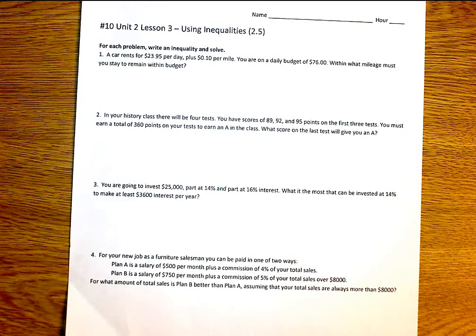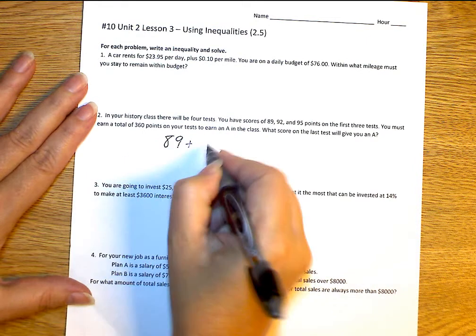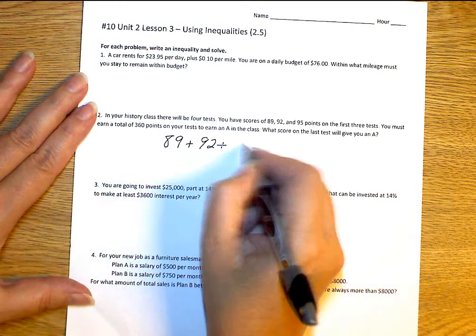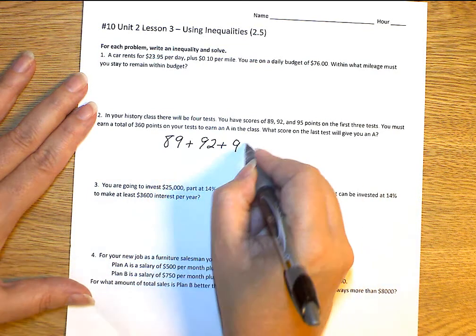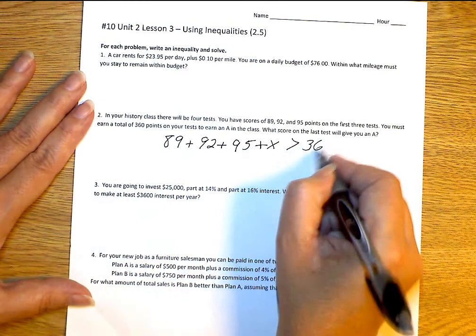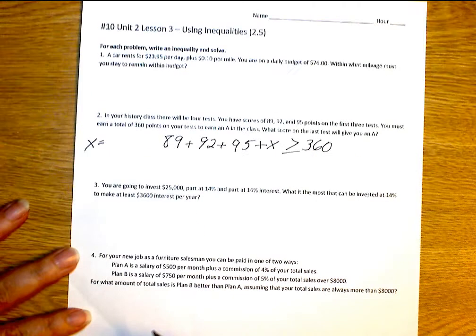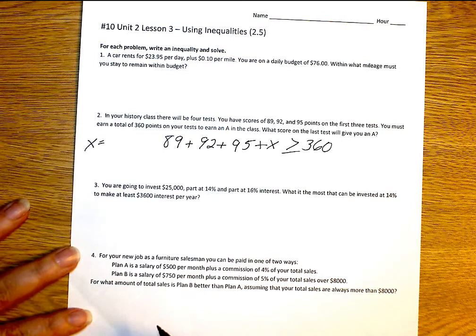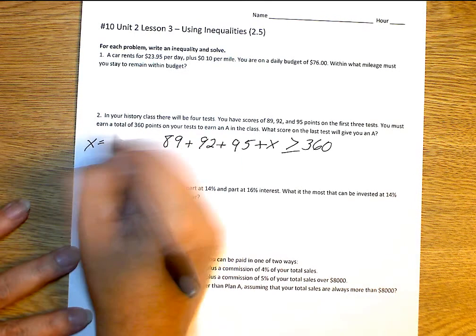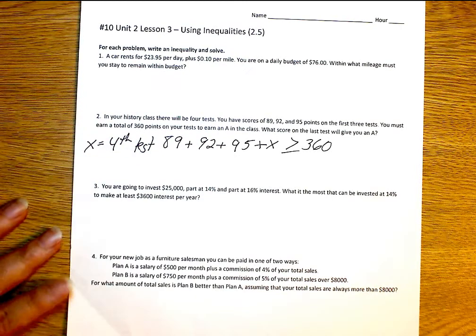So let's see, Logan, what did your group do to set that up? We did 89 plus 92 plus 95 plus X is greater than or equal to 360. And what is X? Because we want to make sure we label X. The score on the last test. The score on that 4th test is right. All right, that is correct.